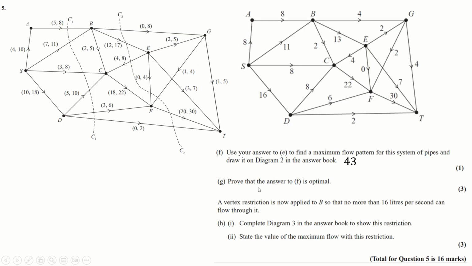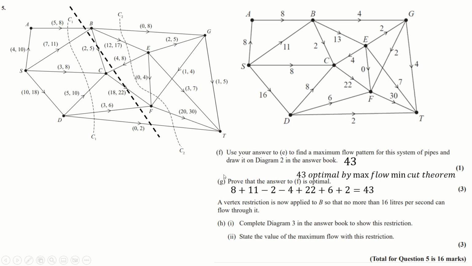Anyway, continuing, prove that answer F is optimal. When you're doing a proof question in flow things, it's always about finding a cut. Find a cut that's 43. Eventually, if you search hard enough, you'll find this because this is 8 plus 11. This is going backwards, so minus 2, minus 4, plus 22, plus 6, plus 2, and you'll find 43. So therefore, by the maximum flow minimum cut theorem, 43 will be the maximum.